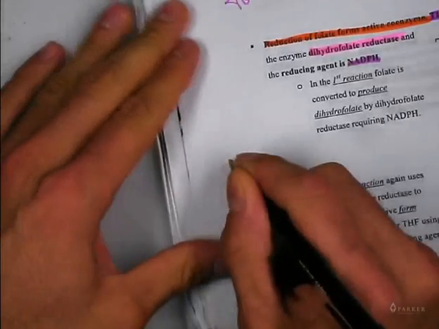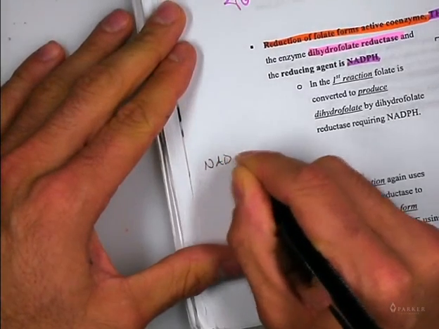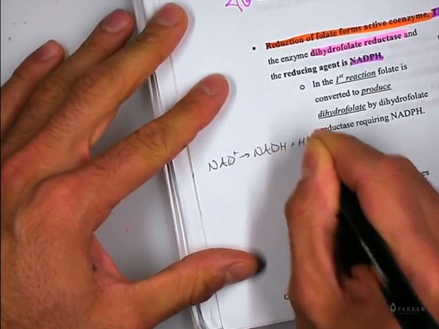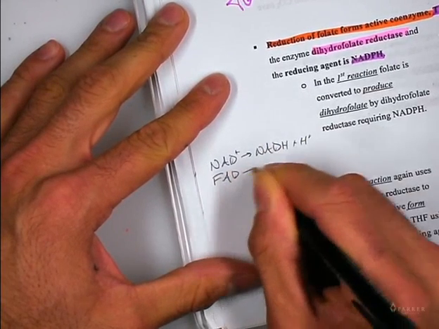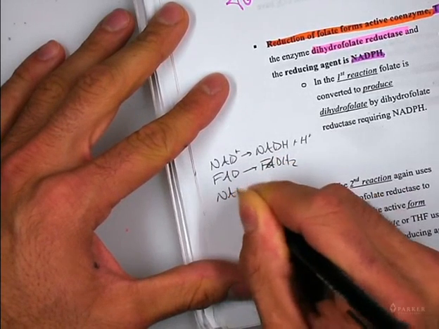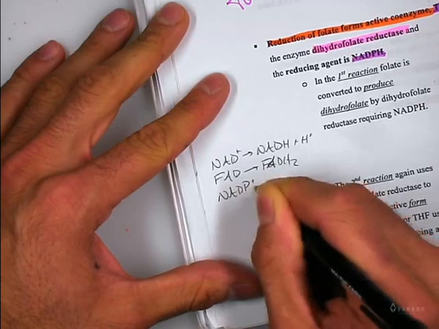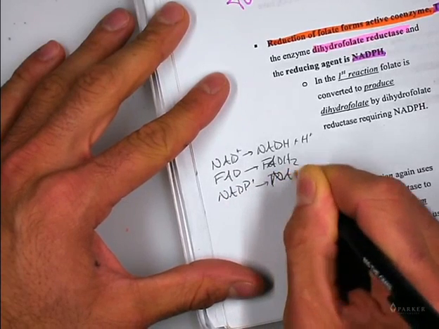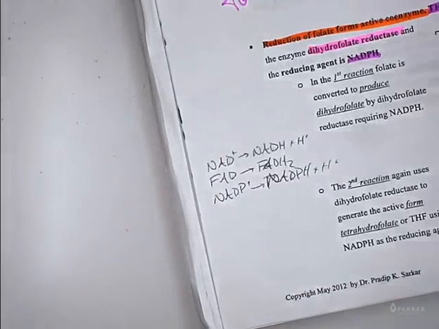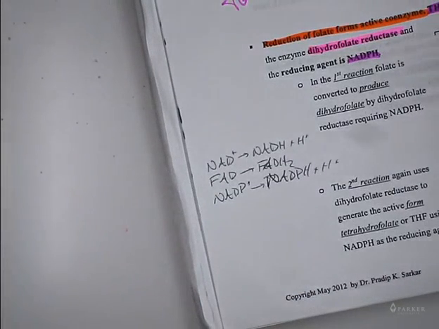When you have NAD and it goes to NADH plus H plus, you have FAD, which goes to FADH2, and you have NADP plus, which goes to NADPH plus H plus. So each of them, from back in try 1, I don't know if I really hit that with you guys, carry 2 hydrogens. So if you need 2 hydrogens, or the electron equivalent of 2 hydrogens, you have to use 1 donor. Since this guy has 4 hydrogens, he needs 2 donors. So we use 2 NADPH.